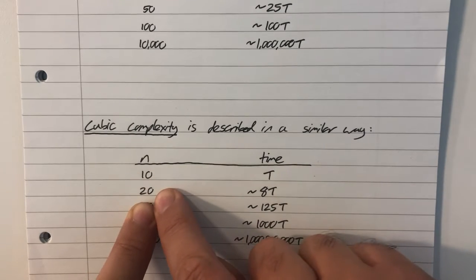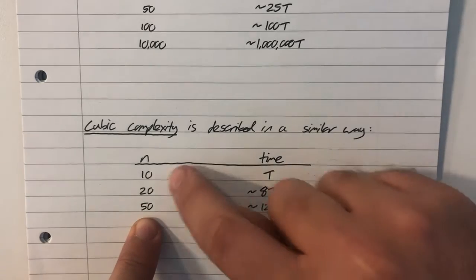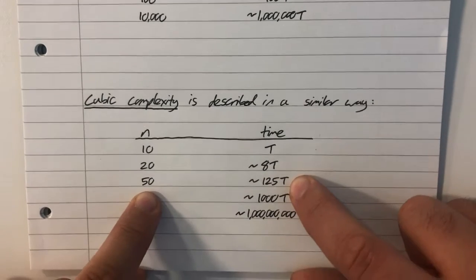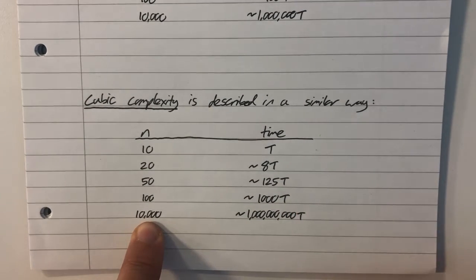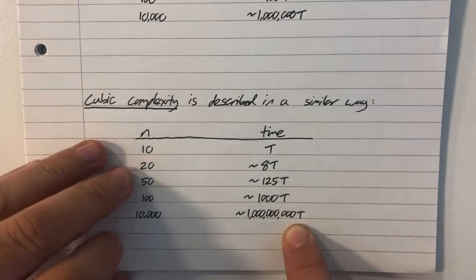So to get from 10 to 20, it's times by 2. So that's going to be times 2 cubed. To get from 10 to 50 is times 5. So that's going to be 5 cubed. And we can see by the time we get to 10,000 nodes on a network with a cubic complexity algorithm, it's going to take 1 billion times as long, because that is 1,000 cubed.